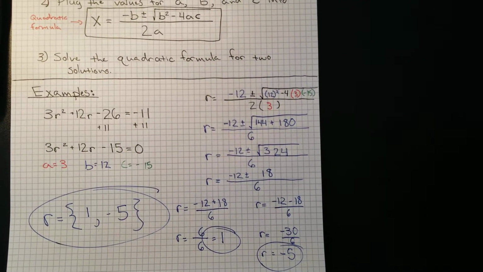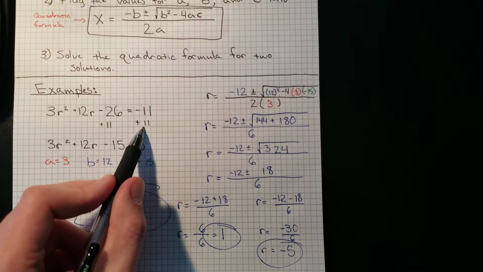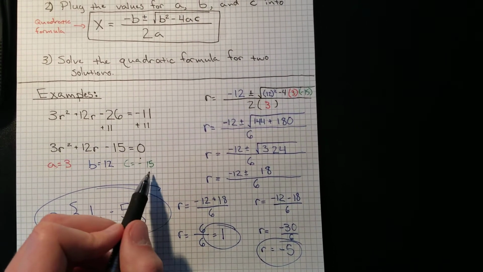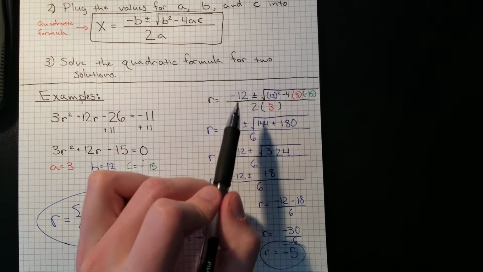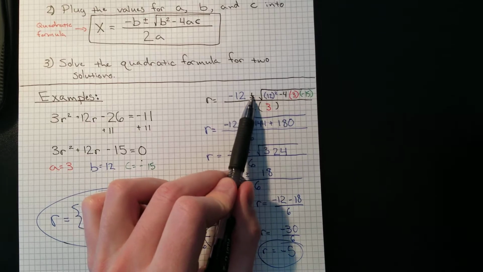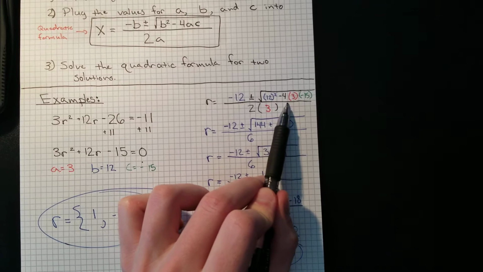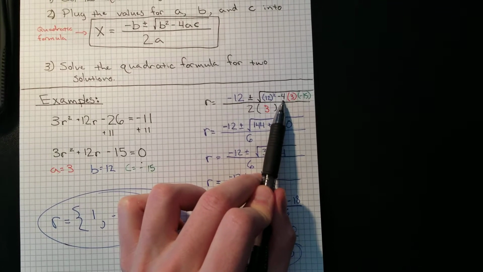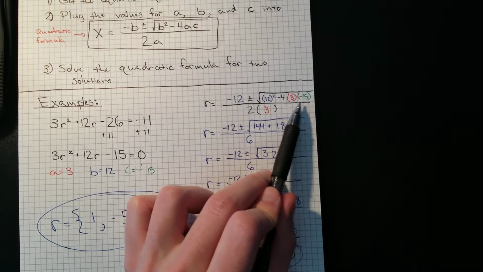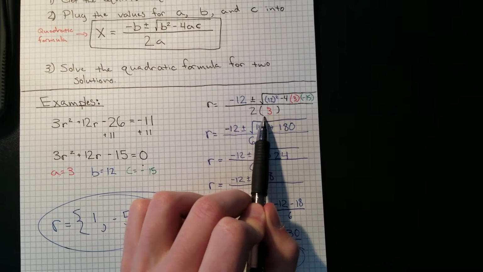So, quickly going through these steps, or let's go through slowly. First step, make it equal to 0 by adding or subtracting whatever's on the other side. Find out a, b, and c. Then is the hard step. You have to make sure you put b into the right spot. So, negative b plus minus the square root, that was b squared, 12 squared, minus 4, the negative 4 always goes there, times a, times c. If that one's negative, or if that one's negative, make sure you have the negative symbol with it, divided by 2a.